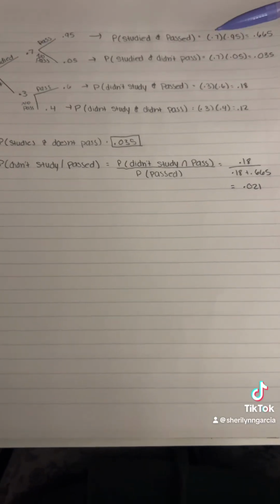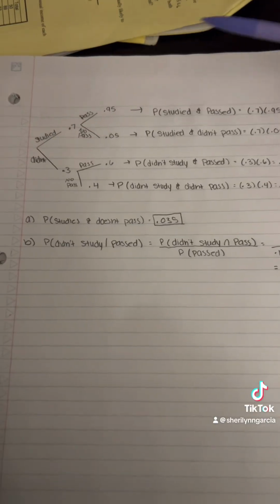So that's going to be 0.18. So that's going to be at the top. And then it's asking for the probability that they passed. So this one is saying, out of everyone, so it's not just one row, it's actually going to be two. So it doesn't matter if they studied or didn't study. They only want to know if they passed.